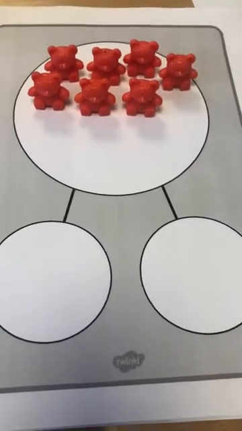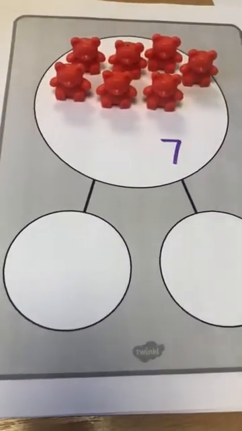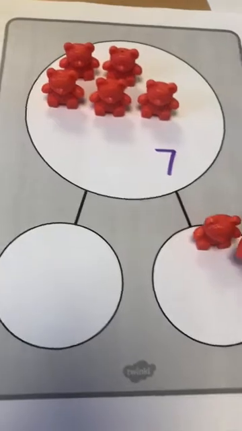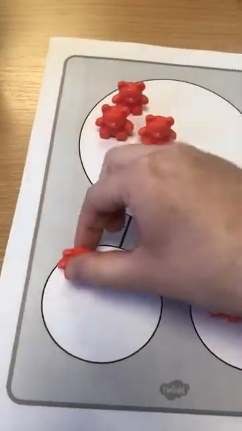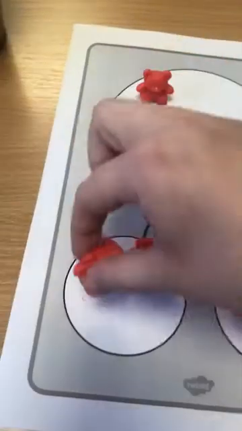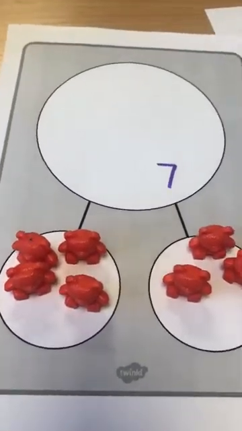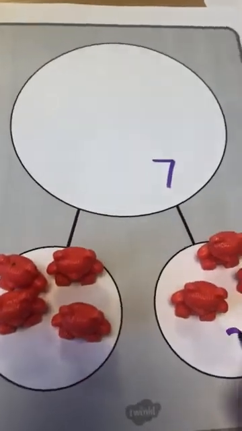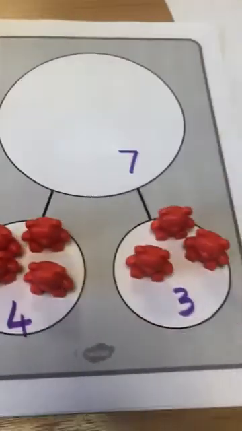Let's find another way of making 7. Here is my whole 7. This time I'm going to put 3 teddy bears here and the rest are going to go into this part. These 2 parts make the whole, which is 7. A part of 3 and a part of 4.